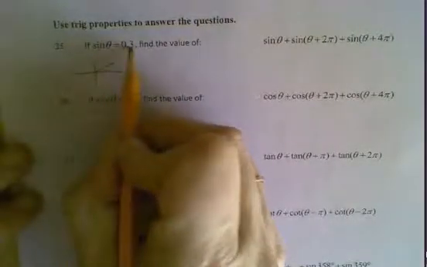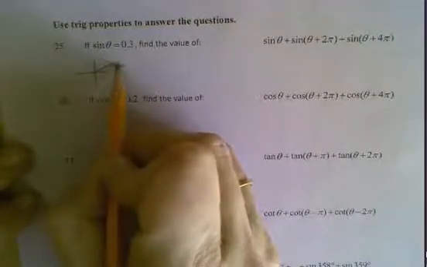All right, the last page of the purple 4.3 sheet was probably the hardest, so I'll try to go through these. I think I did 25 in class, but we talked about, okay, if the sine of theta is 0.3, so that's the y value, if the radius, you're in the unit circle. So if that's theta, then it says to evaluate, what's the sine of theta? Well, that's 0.3, they told me that.